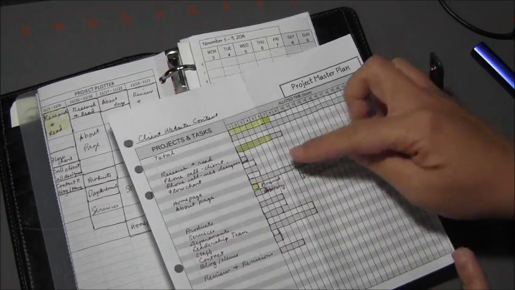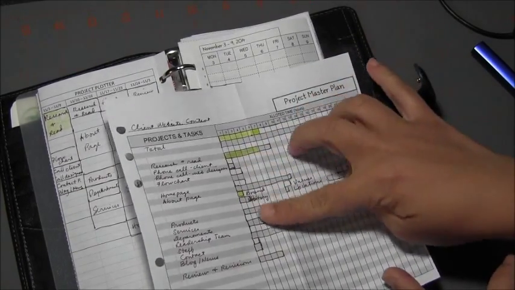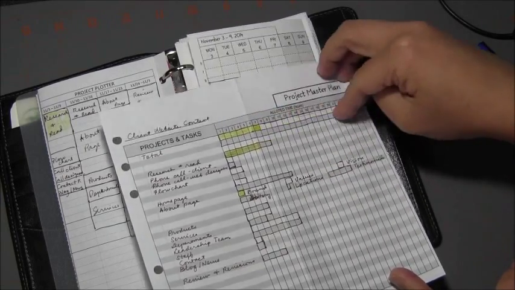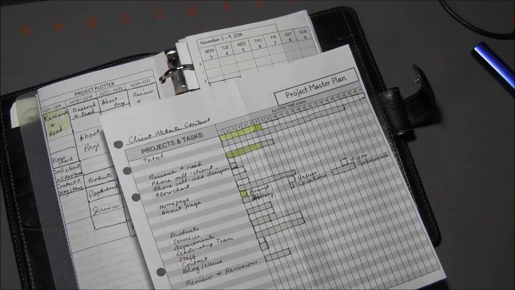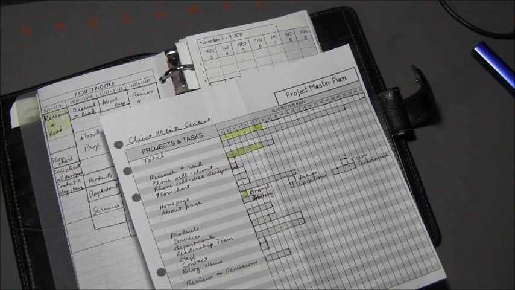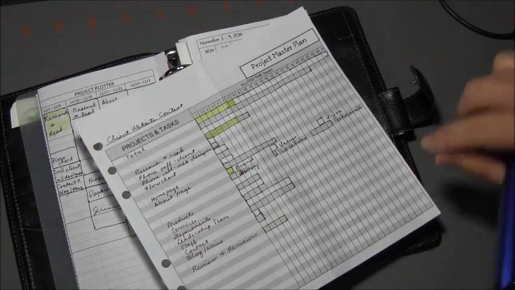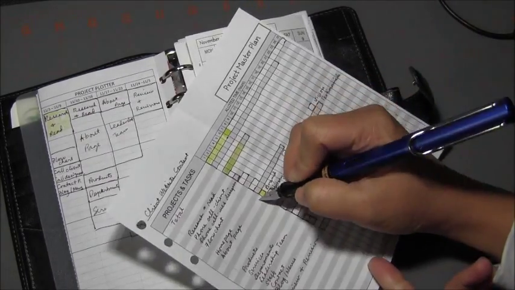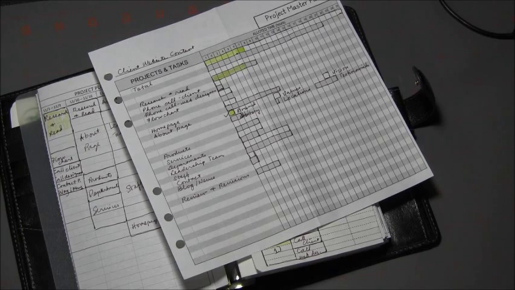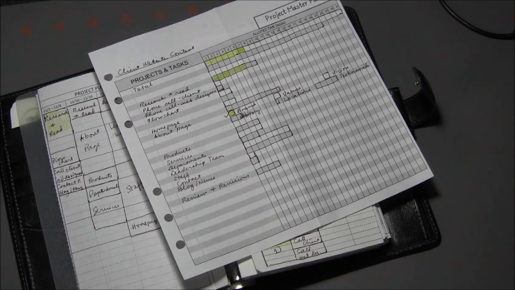So that lets me see how much I've done and how much I still need to do. And that kind of helps with motivation, because you know you're progressing. So when I complete a task, I check that off, wherever that may be. So that is how I do my project planning.